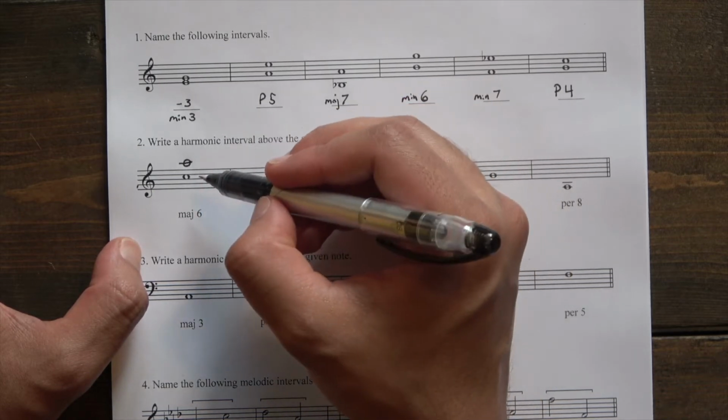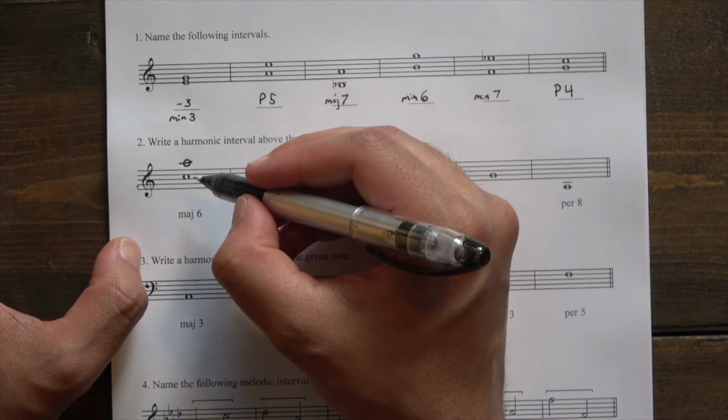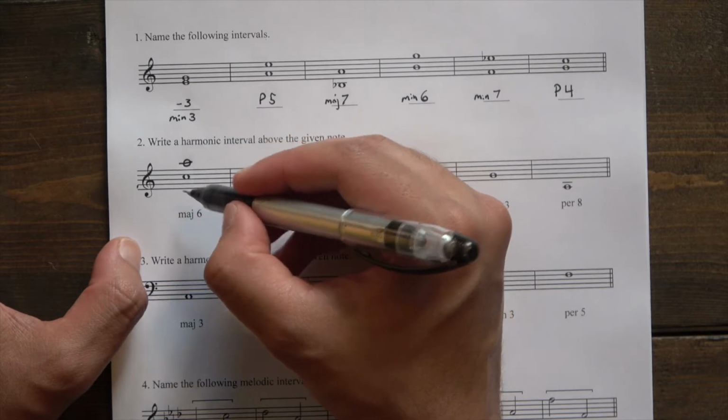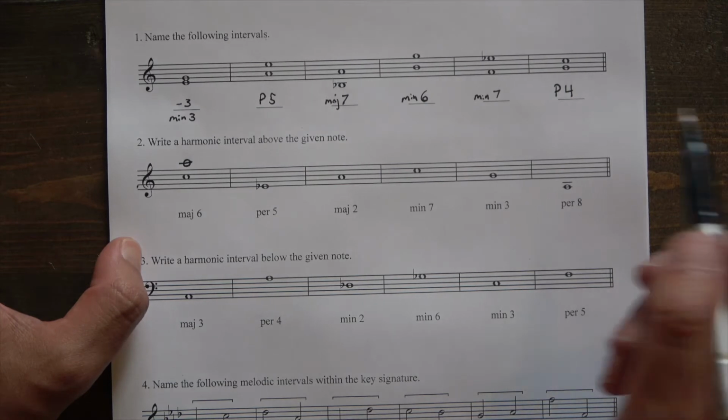Let's check. So now we're analyzing it like the way we did up here. The sixth note of a C major scale is A. It is not A sharp or A flat. So this is fine just the way it is. That's right. That's a major sixth. We didn't even have to do anything.